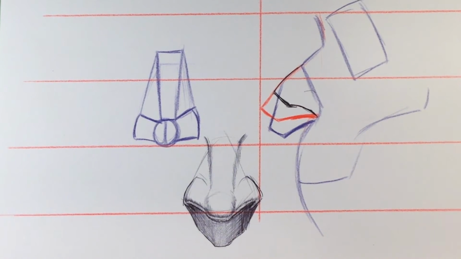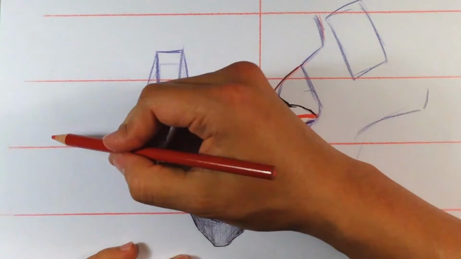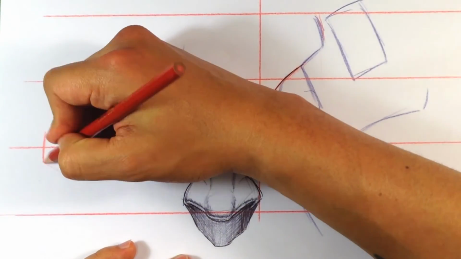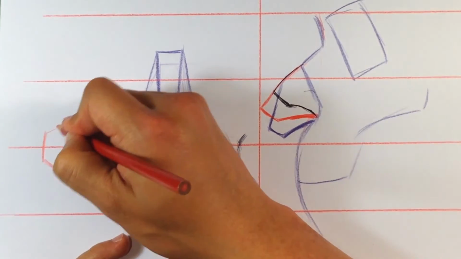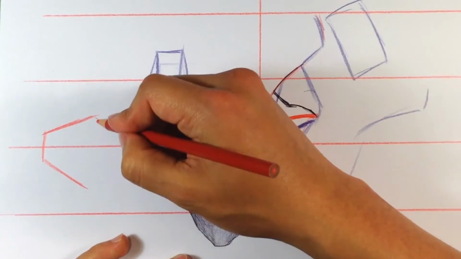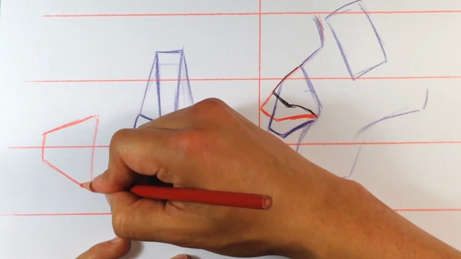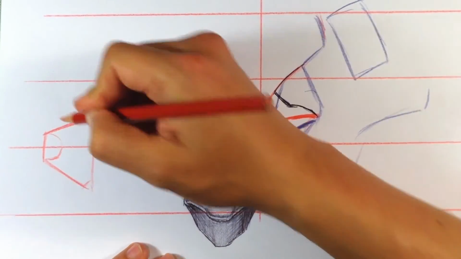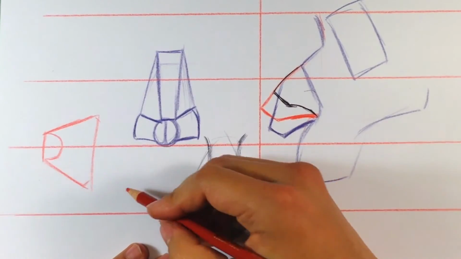Let's talk a little bit more about the underside of the nose, when you're looking right up the nostril. When you're looking right up the nostril, I definitely think of it as a triangle shape, right? Let's say it's the underside. And you got to remember that ball down there. You look at the underside of that ball.